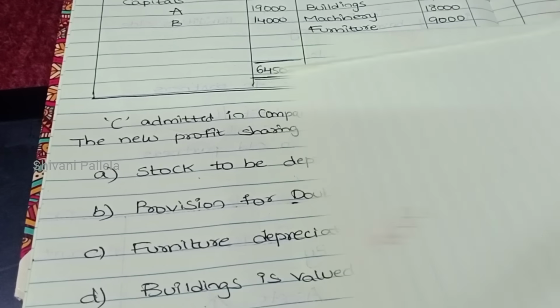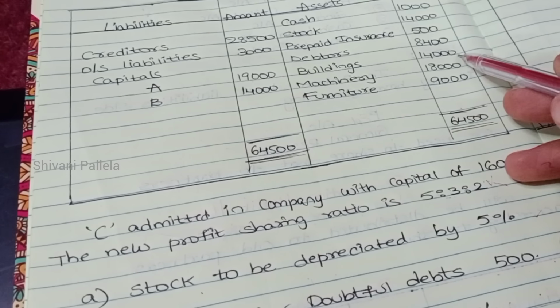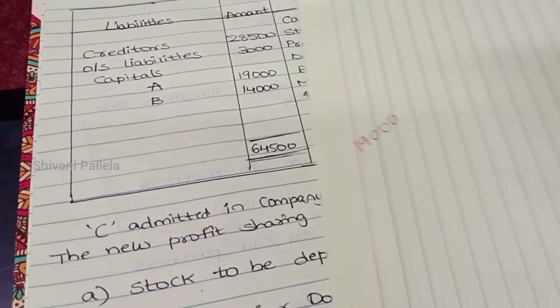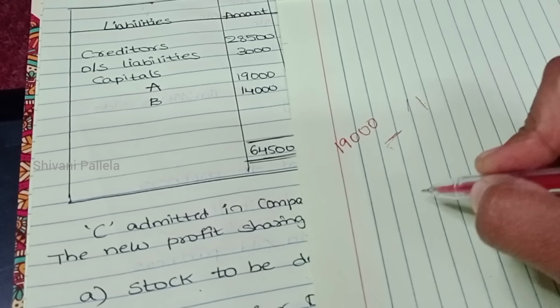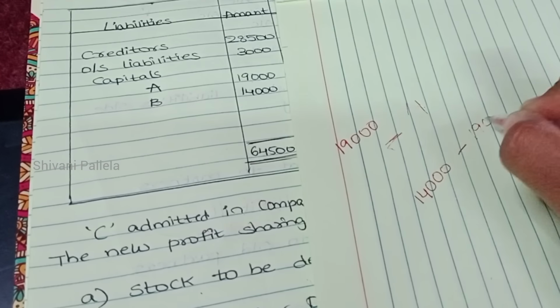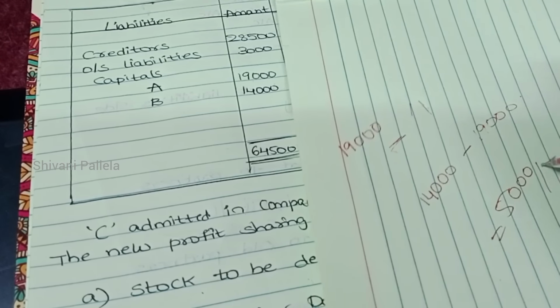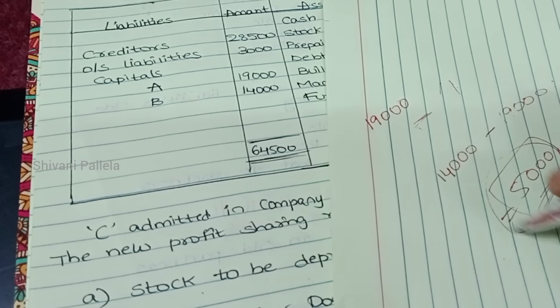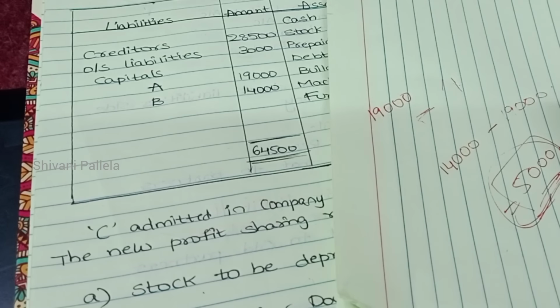Okay, so actually in the question, what is the buildings amount? It is 14,000 only, but here it is showing 19,000. It is appreciated. Asset is increased. How much is it increased? Out of 19,000, 14,000 will be minus. Okay, so 5,000 is increased. Asset value of building is increased by 5,000. This 5,000 we need to put in the revaluation account credit side.